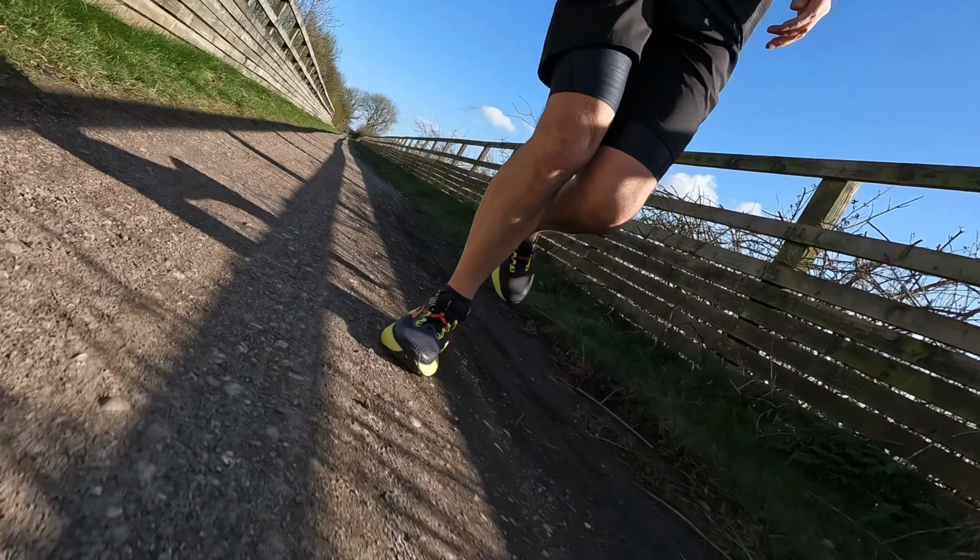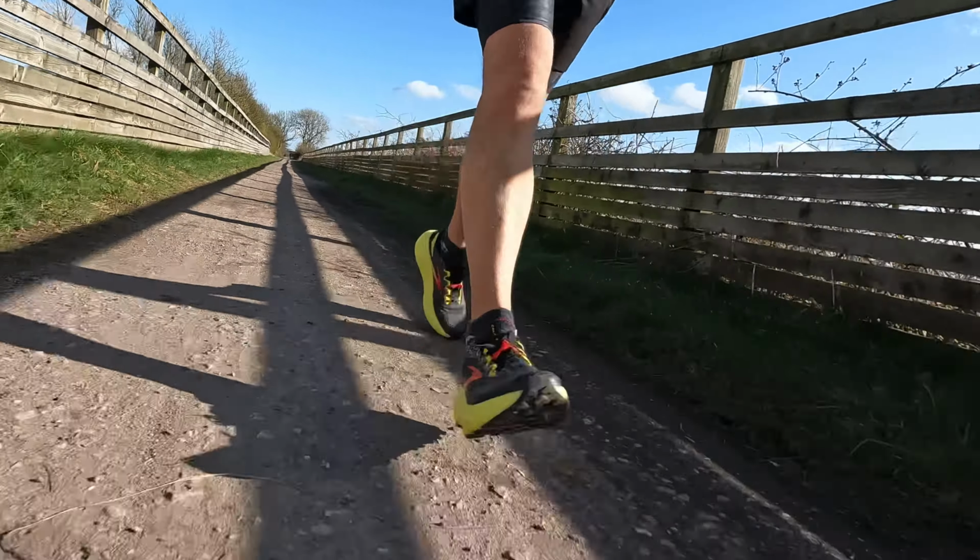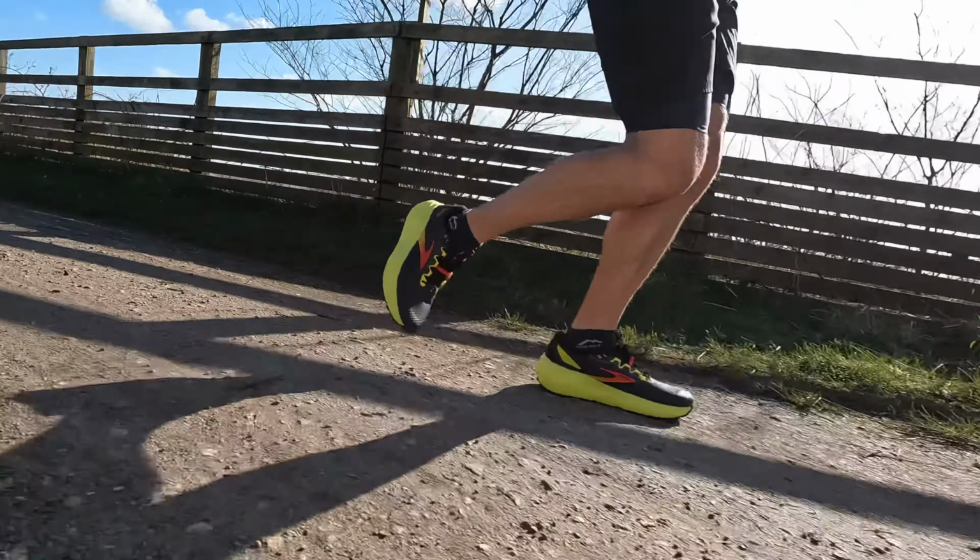So how do I prevent and minimize injuries? Well, without a doubt, the number one cause of my injuries is worn out footwear. Now, it's been a long time since I looked into it, but it always used to be said that you need to change your trainers or running shoes at around about the 300 to 400 mile mark, which I'm guessing is a relatively arbitrary number.